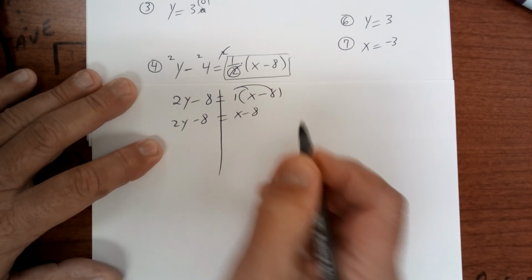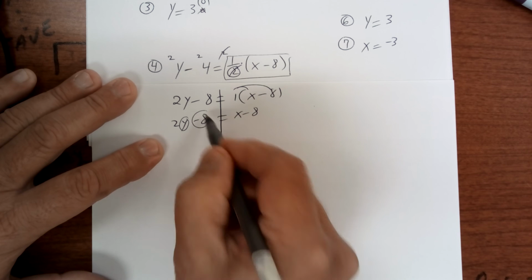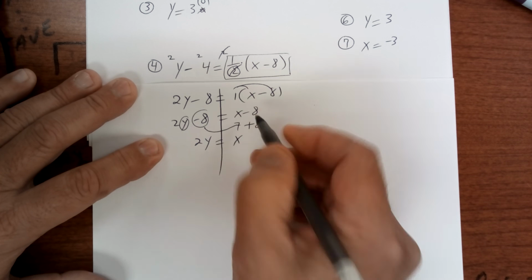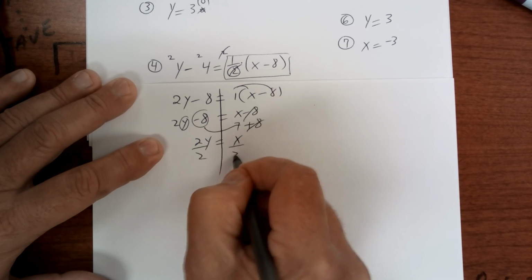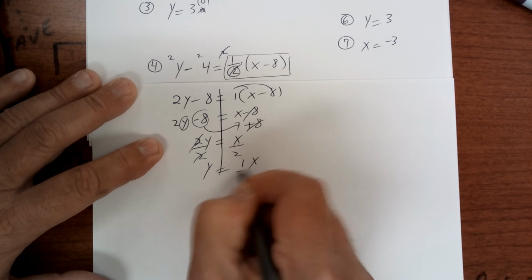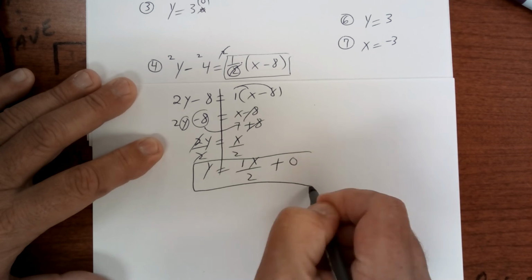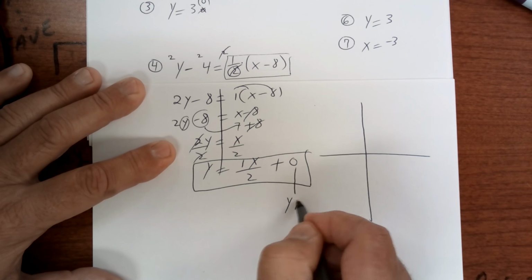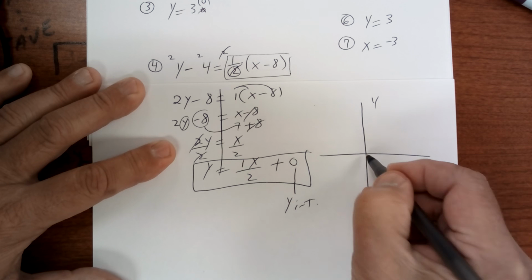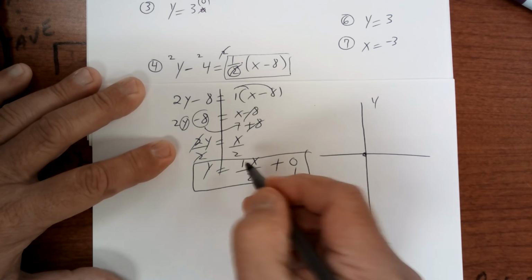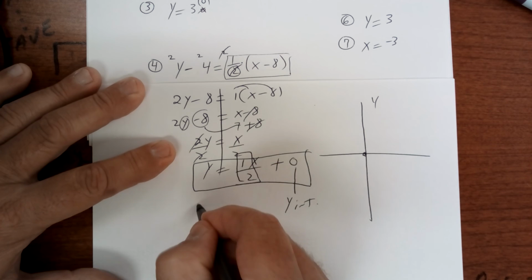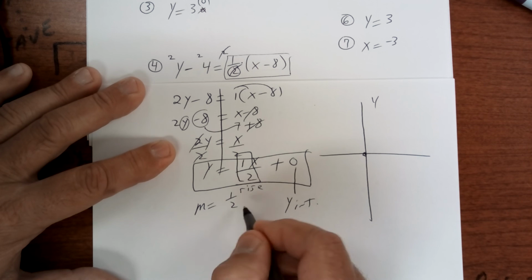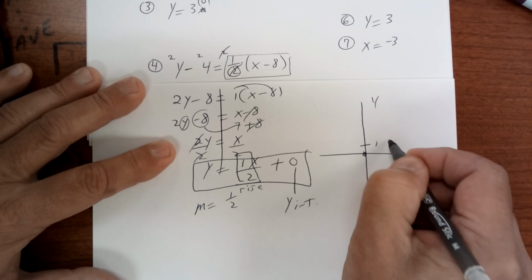All right? And now we're going to get y by itself. So we're going to move the negative 8 over here. That becomes a plus 8. And this cancels. And then finally you divide by 2 and you get y equals 1x over 2 plus 0. And the reason why you want 0 is because 0 is your y-intercept. In other words, where it crosses the y-axis. So it hits the y-axis at 0, and then the slope is the number in front of the x. So the slope is 1/2, so it's rise over run. So go up 1 and then over 2, and your graph looks like this.